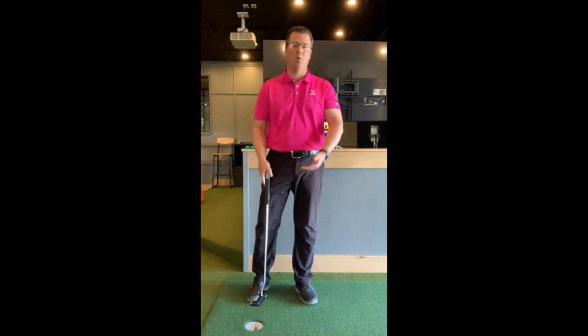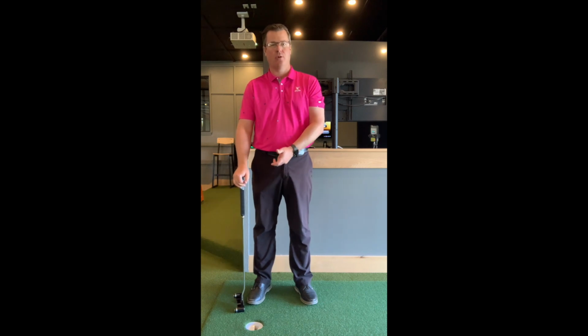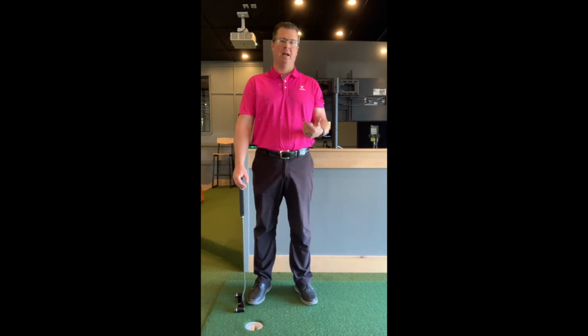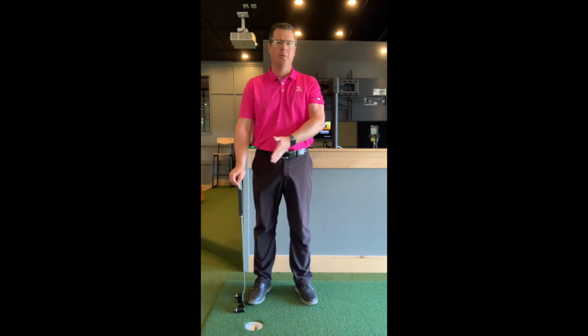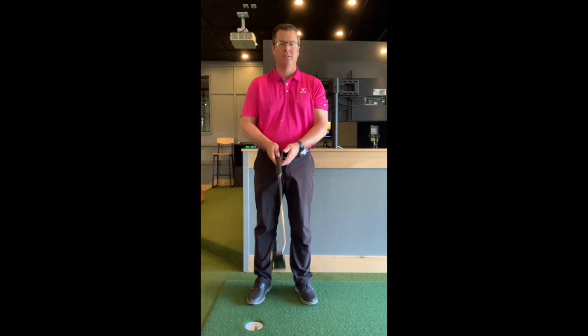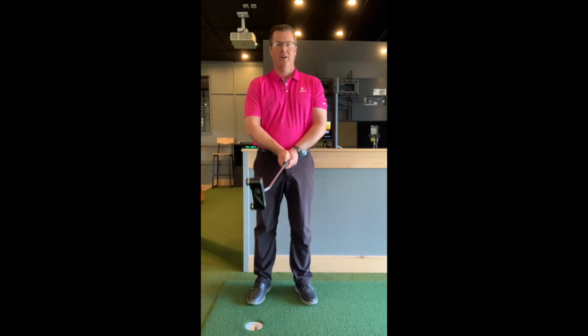So I made that putt and I was accelerating through it. The problem is I had a very short backstroke and a very long follow through. You can go back and watch that again just to check it. And what happens is ultimately I end up pushing putts. And when you push putts, you're creating tension. Tension in your hands, tension in your arms.